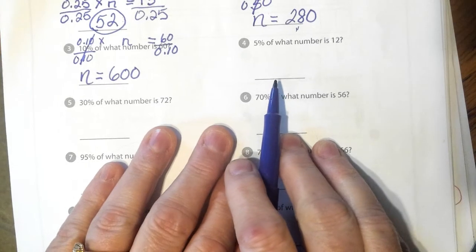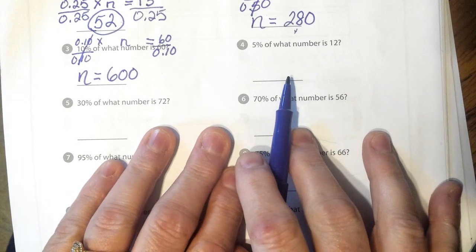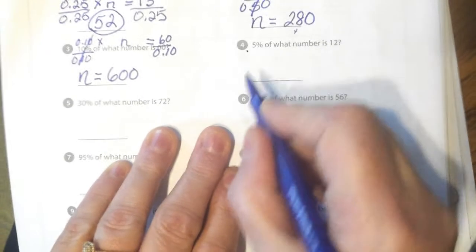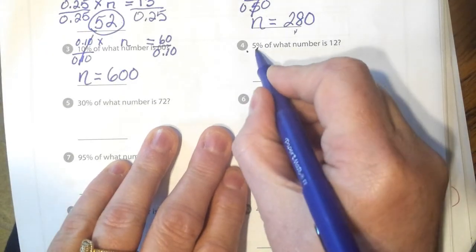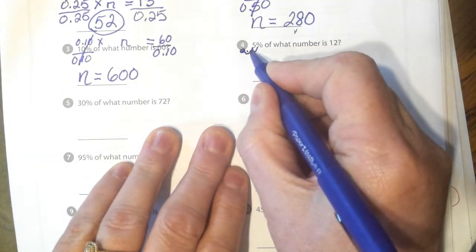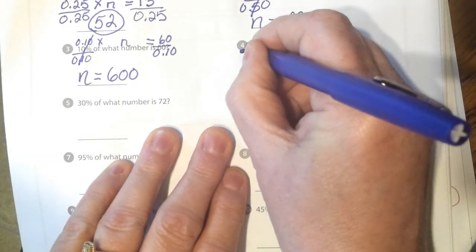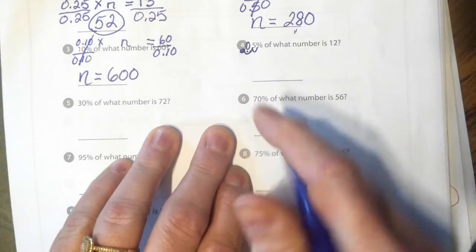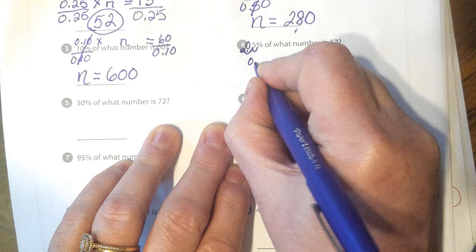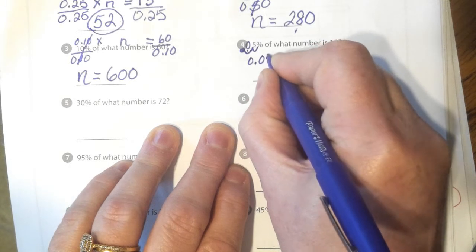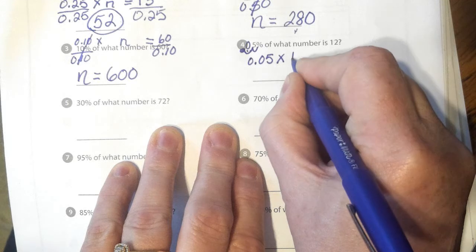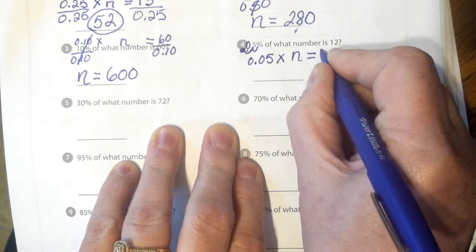Okay. Now number 4, 5% of what number is 12? So this one we have to be really careful that we move the decimal 2 places. 1, 2. And when we put that decimal there, we have an empty spot. And remember, anytime there's an empty spot, we put a 0 in there. So now we have 0.05 of is times what number, n, is 12.